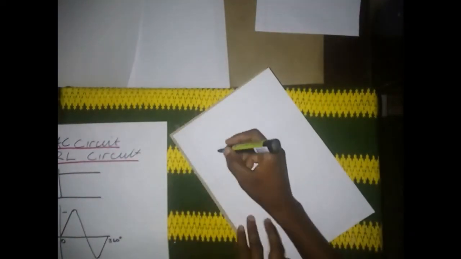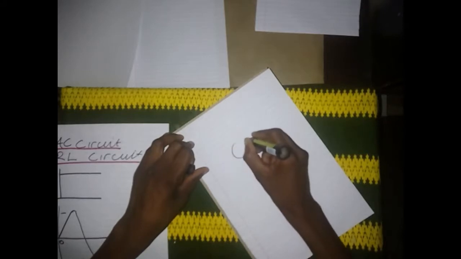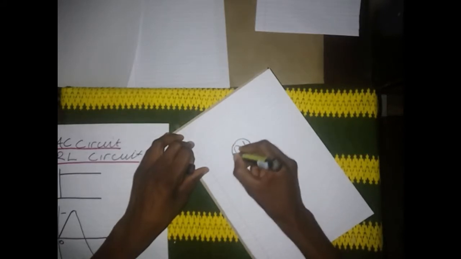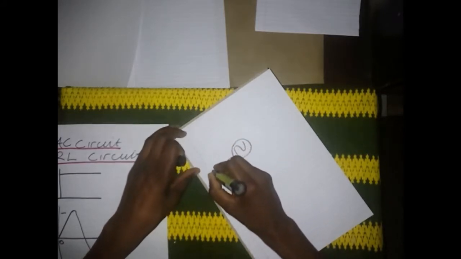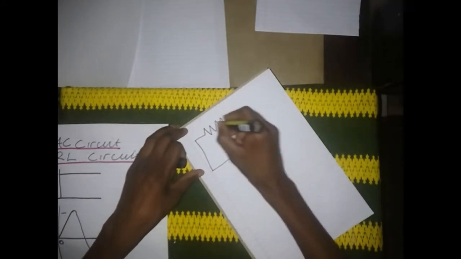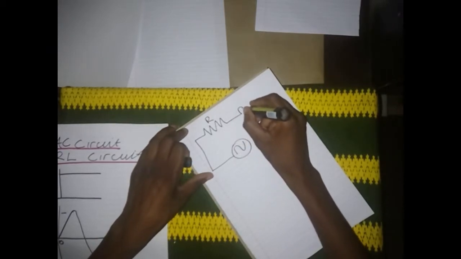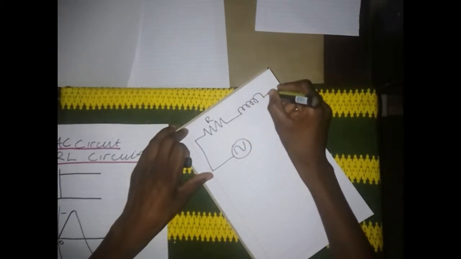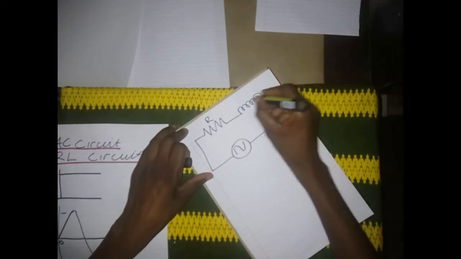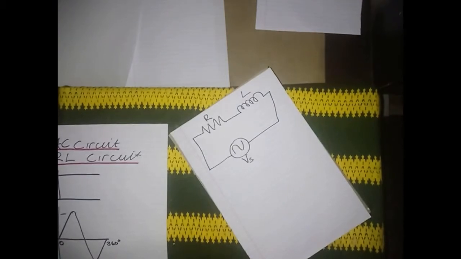So an RL circuit looks like this. This is your AC source, this is your R, and this is your inductance, this is your V source.